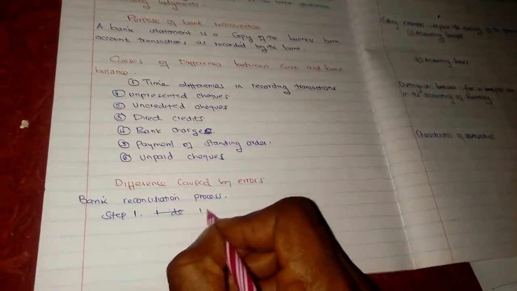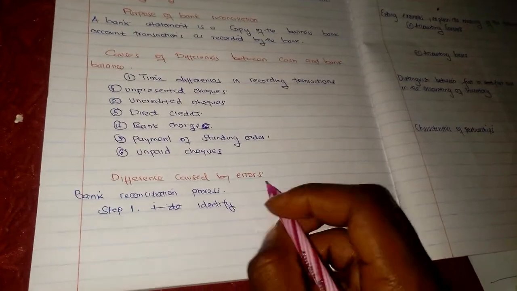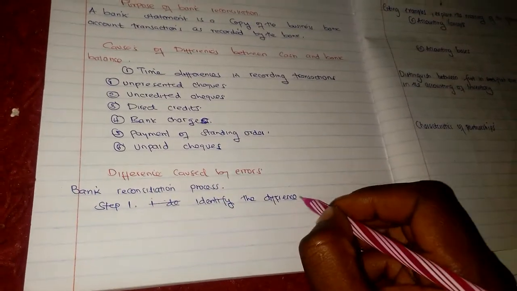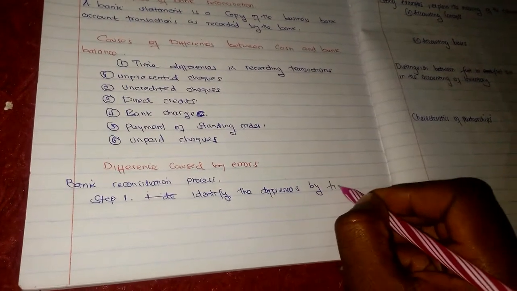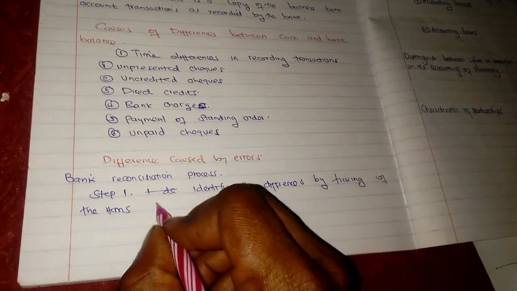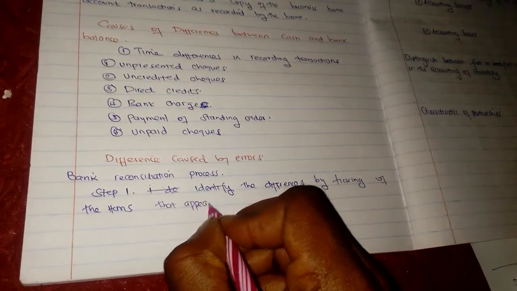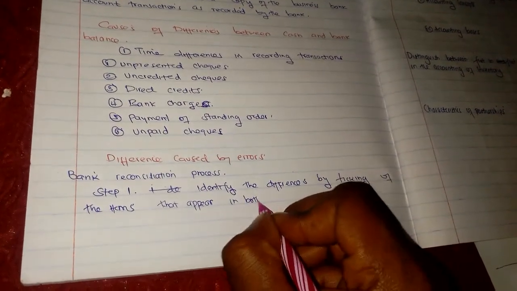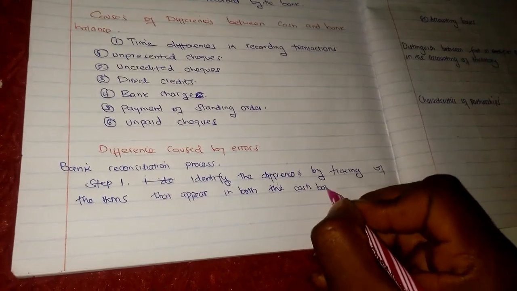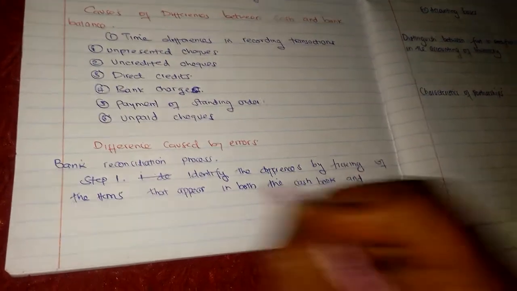Step 1, identify the differences by ticking off the items that appear in both the cash book and the bank statement.